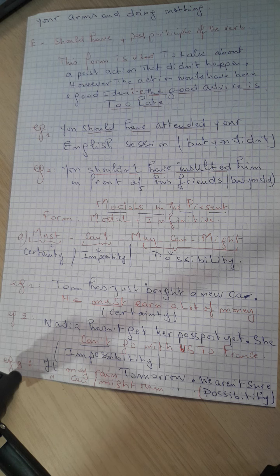Now let's talk about the modals in the present. So the form first is the modal plus the verb in the infinitive without the to, of course, it means the bare infinitive. So the modals must, can't, may, can, might. Here I gave you the function of each one of them. So must expresses certainty, can't impossibility, and may, can, might possibility.